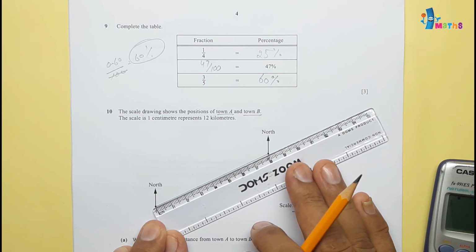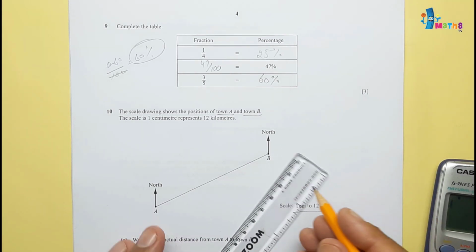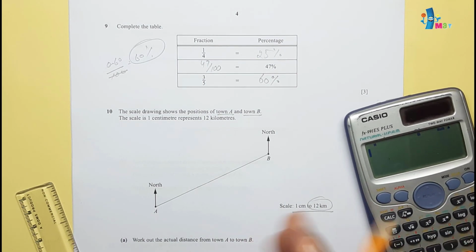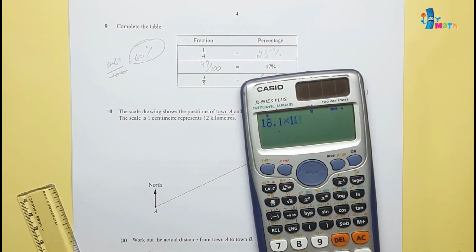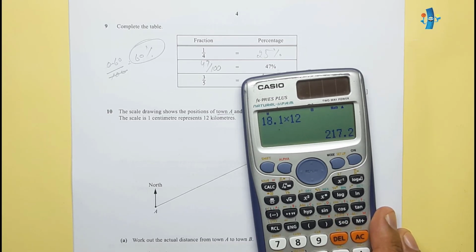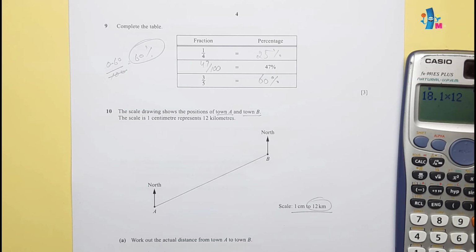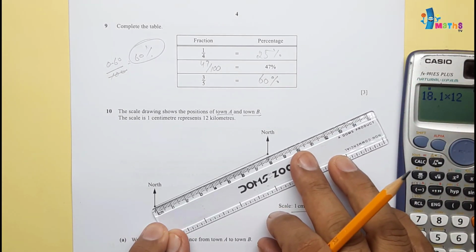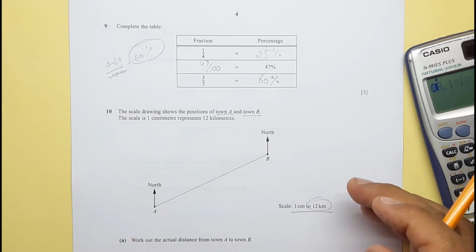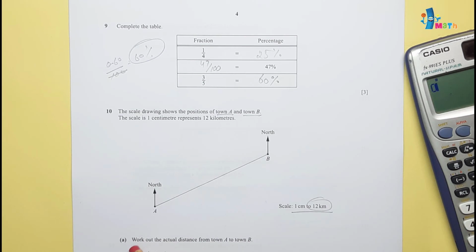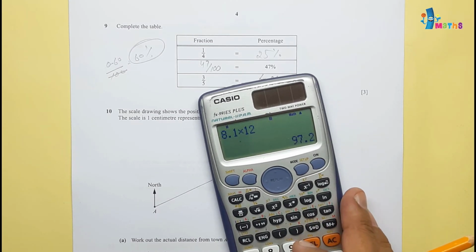This is basically 18.1, or even 18, yeah, 18.1. So 18.1 multiplied by 12, this is the factor. 18.1 multiplied by 12 is equal to 217. I'll have to check again. Basically this is not 18, sorry, this is 8.1. The full length is 15, so I'm sorry, this is 8.1, not 18.1. So we will write 8.1 multiplied by 12. So 8.1 multiplied by 12 will be equal to 97.2.